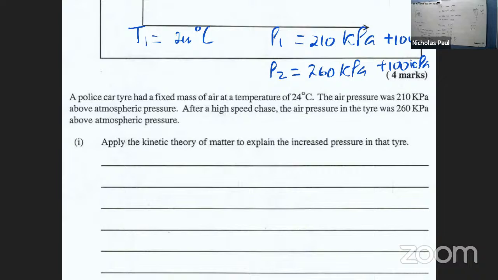All right. So the formula we're using, we all agree that P1 over T1 is P2 over T2. Cross multiply and make T2 the subject. So you will get P1 T2 is equal to P2 T1. Making T2 the subject, that's P2 T1 over P1.